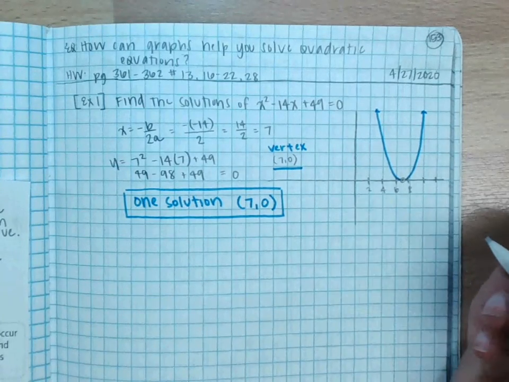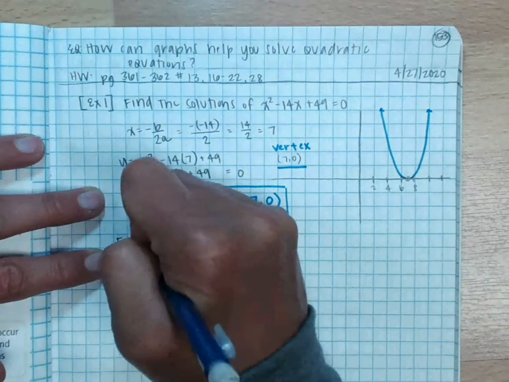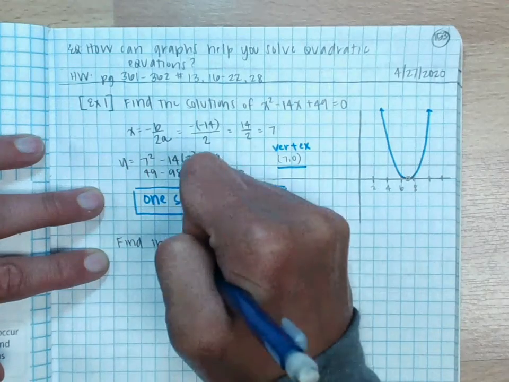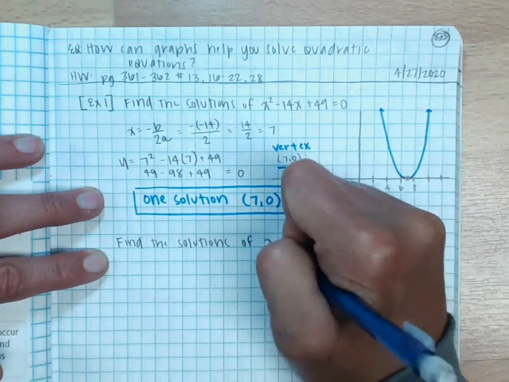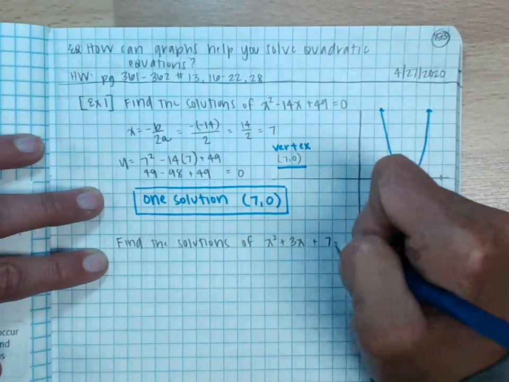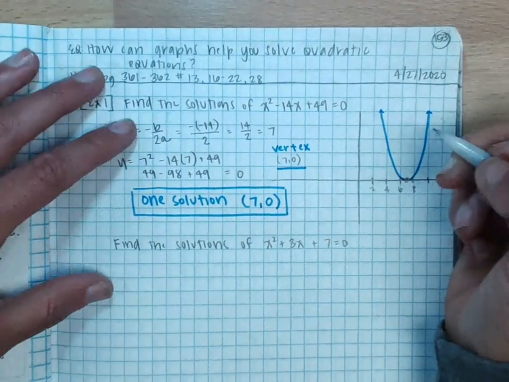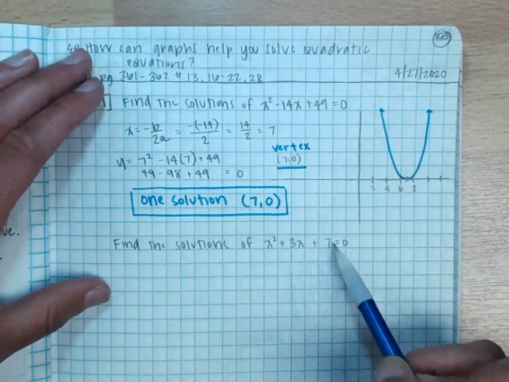Now, what if we found the solutions to x squared plus 3x plus 7 equals 0? Okay, so again, I'm going to do the same thing because this is in standard form.